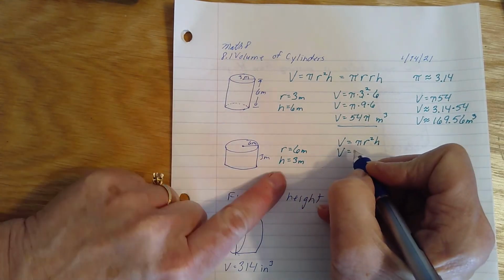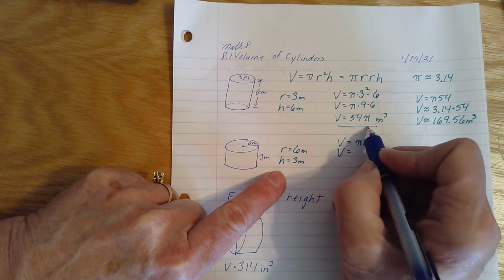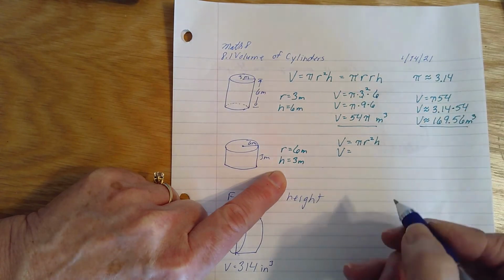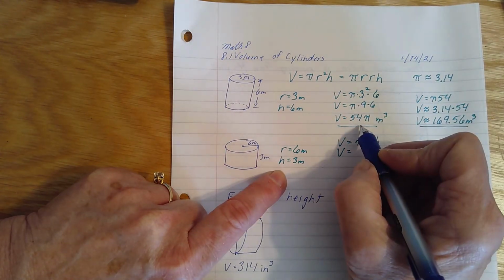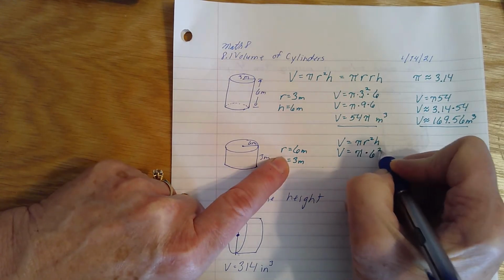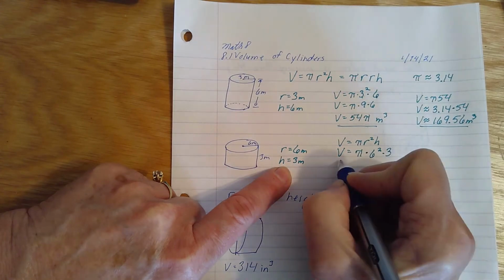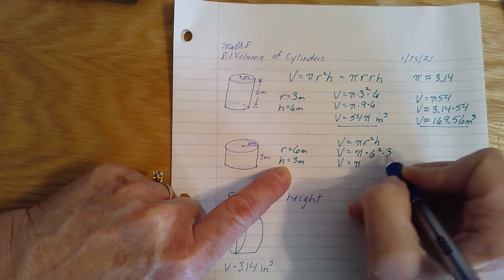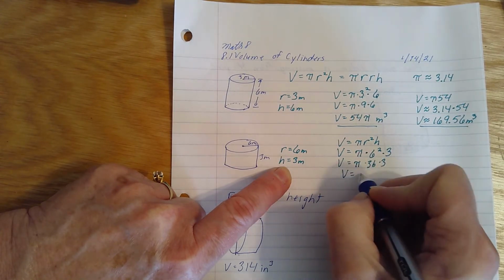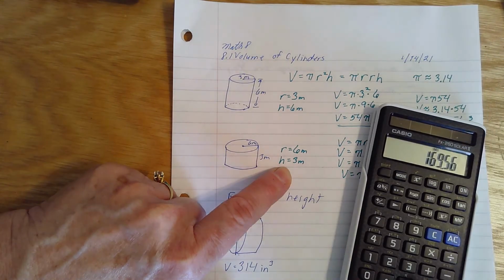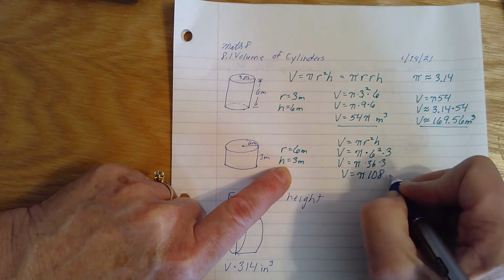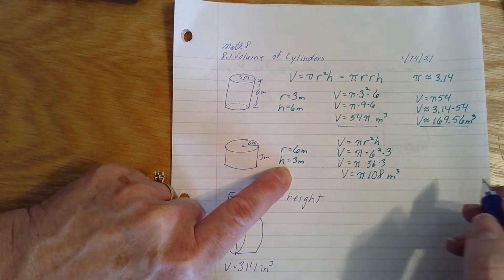I'm going to begin substituting. I'm going to leave pi here. This is an exact answer. This is an approximate answer. They're both good. They are equivalent. Okay, one of them is slightly more exact. So I'm going to leave pi times 6 squared times 3. So the volume is pi times 36 times 3. So the volume is exactly 36 times 3, 108 times pi meters cubed.